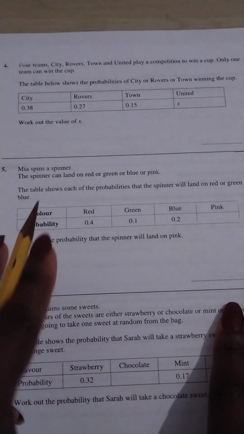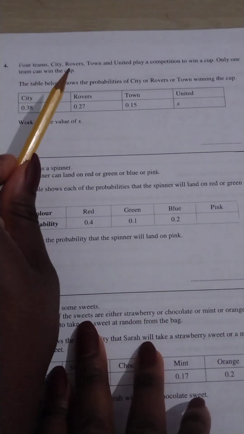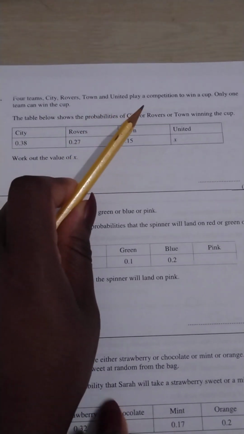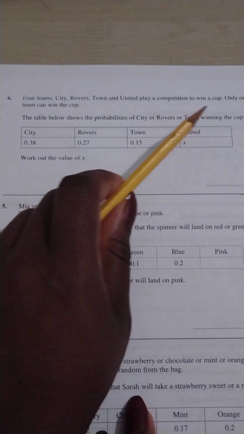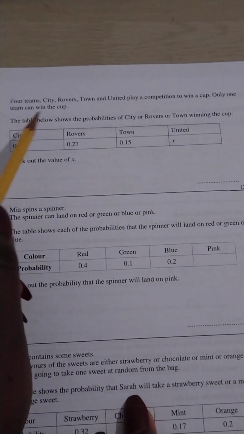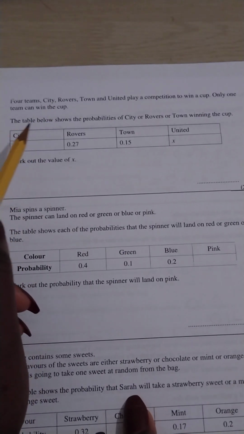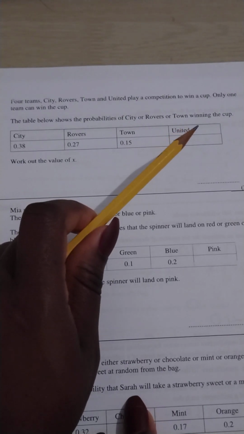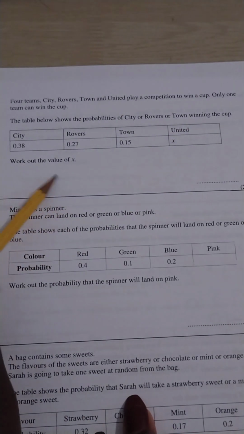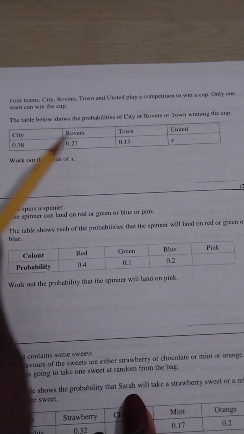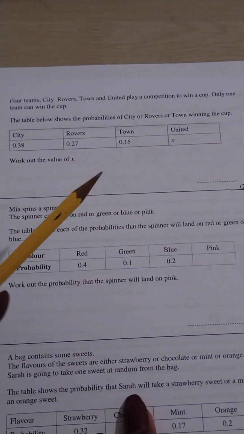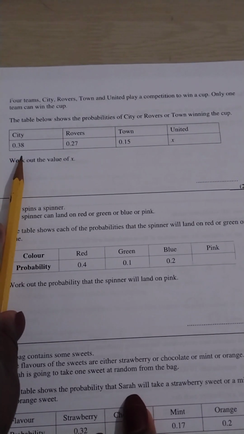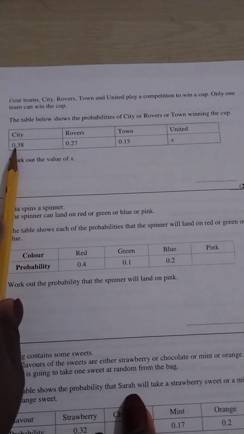So question 4 says, 4 teams, City, Rovers, Town and United, play a competition to win a cup. Only one team can win the cup. The table below shows the probability of City or Rovers or Town winning the cup. Work out the value of x. So this is all 4 of them. If only one of them can win, then that means we have a probability of one winning and the others not winning.